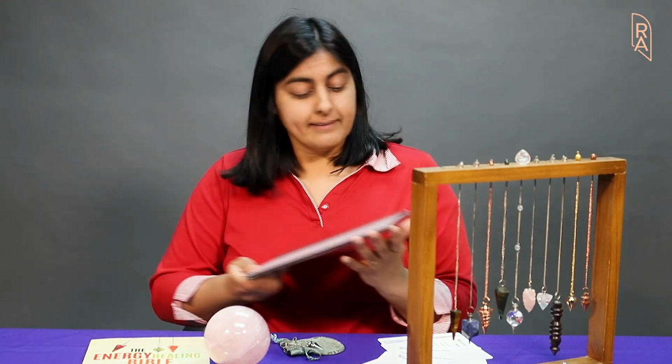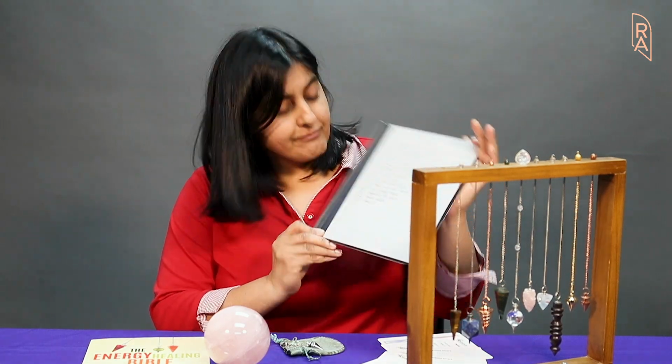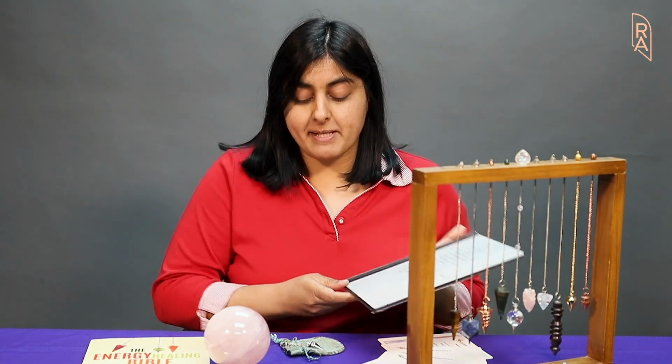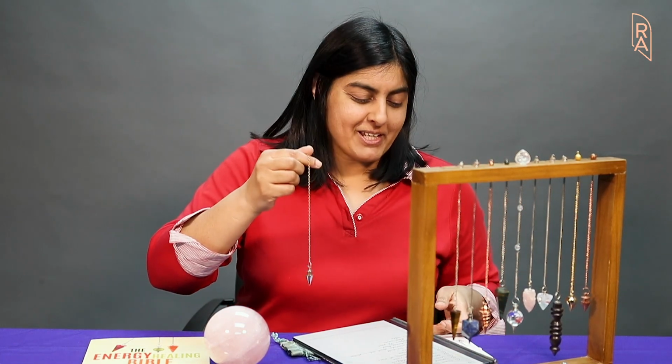Now, my go-to way of using a pendulum is with lists, with resource lists. So one of the things I like to do maybe is to create my to-do list for the day or something like that. So for this demonstration, I created a little to-do list. So I had 15 options on my list. All possible things I could do after filming this video with you today. How do you use them? Because it's numbered, I make it really, really easy for myself. Let's find out what I should do after filming today's video.